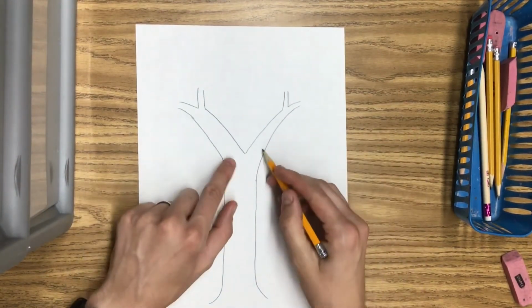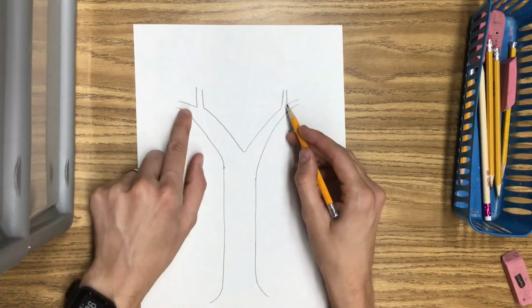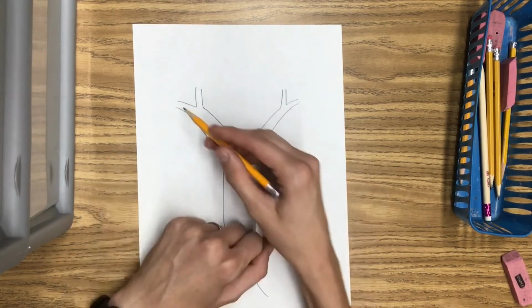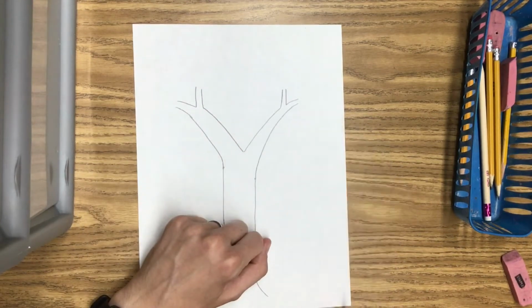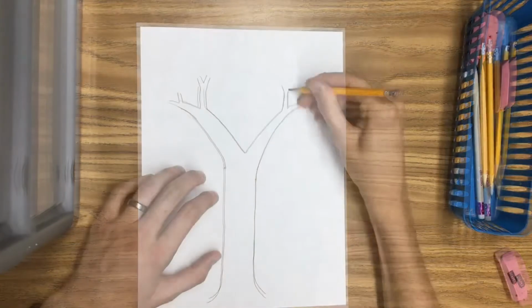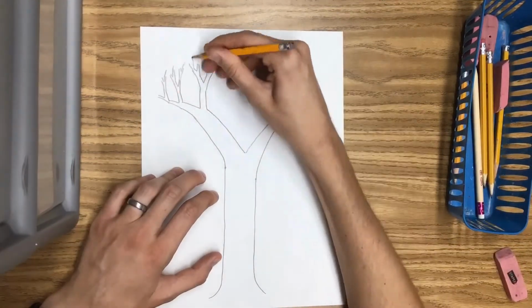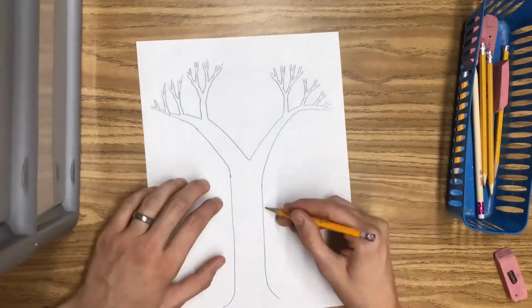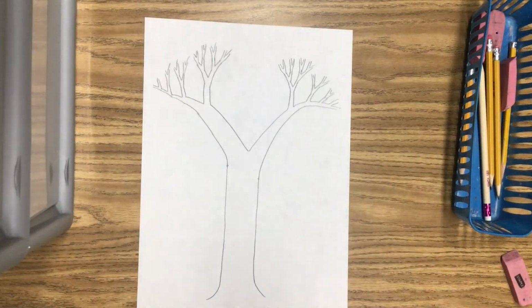Okay, so I started with one Y. Now I have two that branched off of that. Now I'm going to have 1, 2, 3, 4 that branch off of that, and you'll keep going until we probably get off the page. So I'm going to time lapse that drawing. So that's kind of the basic way to do this.